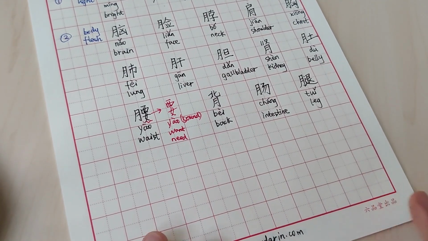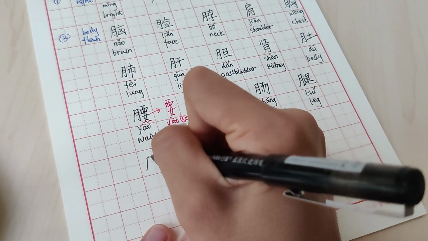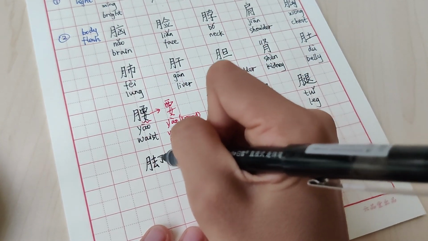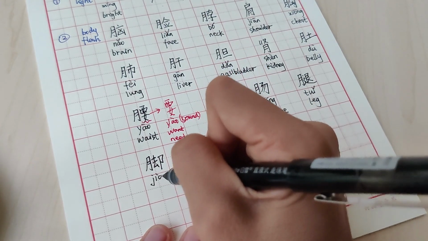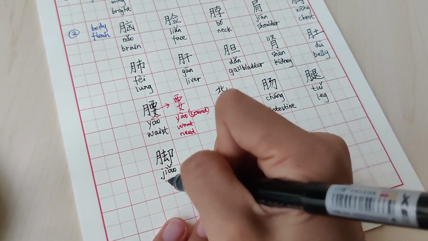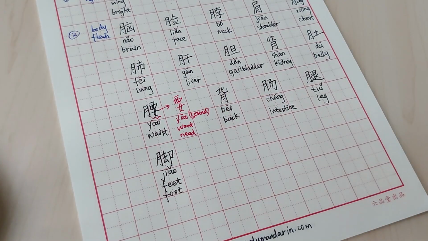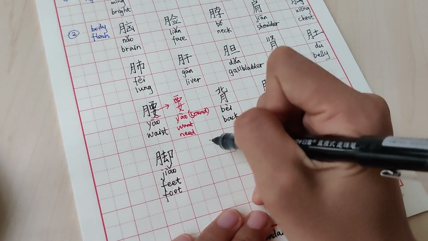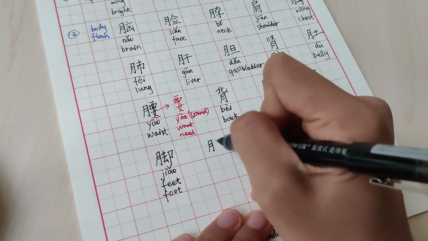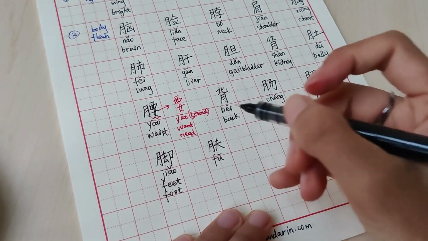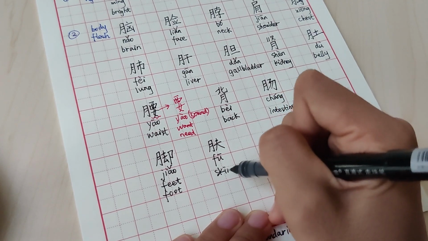The next one is 脚. 脚 means feet or foot, because in Chinese we don't have the plural form or the singular form, right? Okay, and what else? We have, this is 肤, and the 肤 means skin.